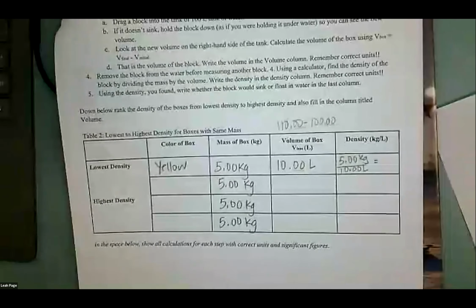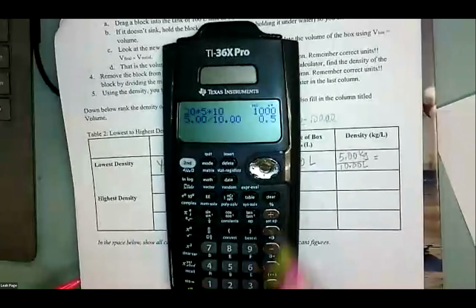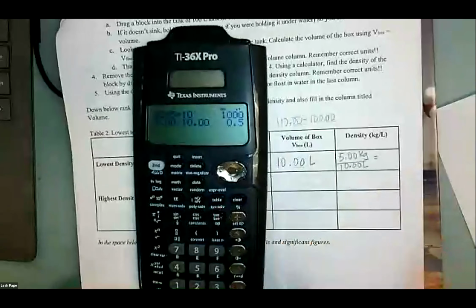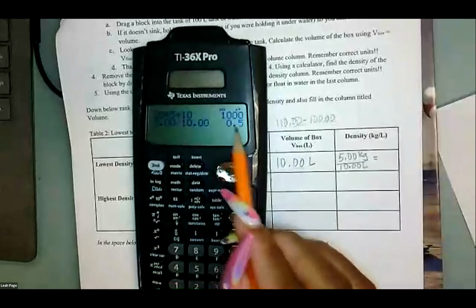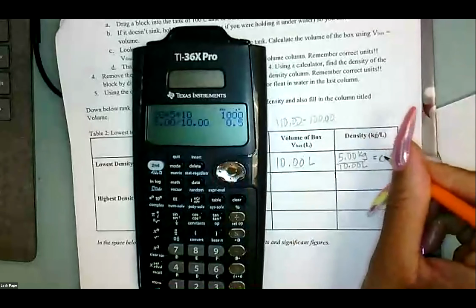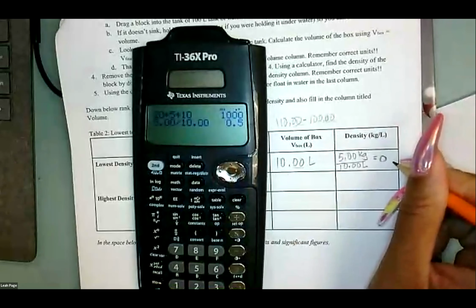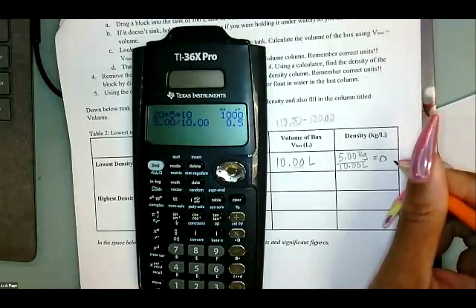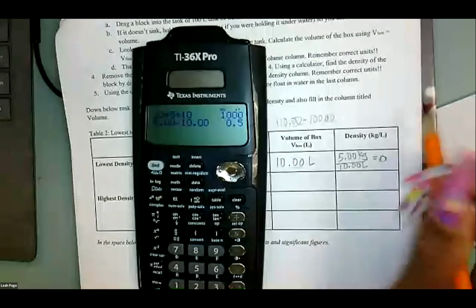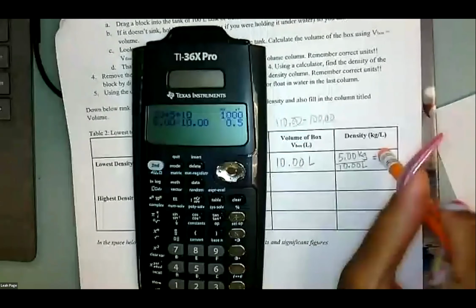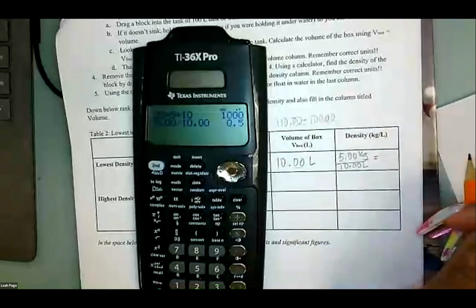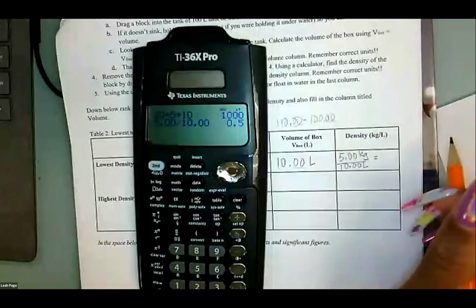Yeah. Now, when you put that in your calculator, it's going to say 5 divided by 10. It's going to give you 0.5. Do you guys remember what to do to get 3 sig figs in this case? Because 0.5 is only 1 sig fig. What's that? You do the scientific notation. Yep, you can do scientific notation. If I write it in scientific notation, we could say what? 5.00. You can add 0.